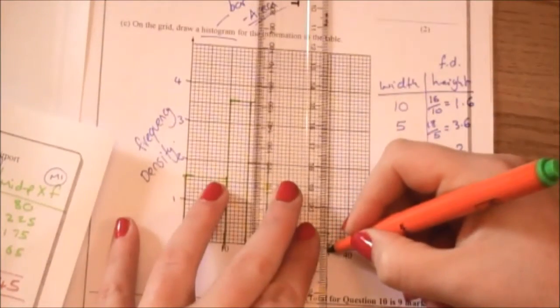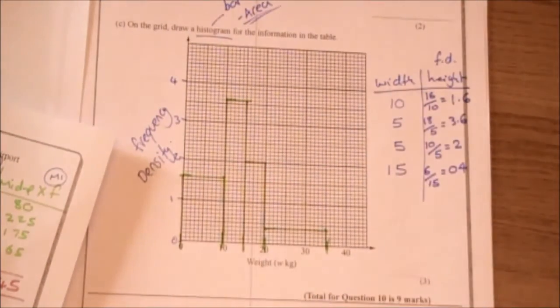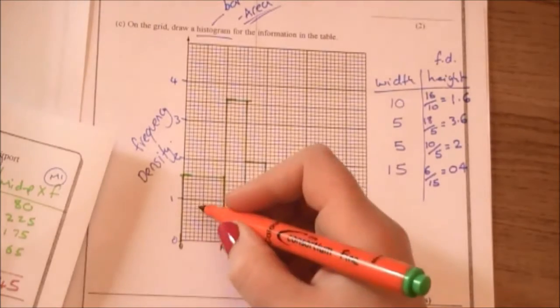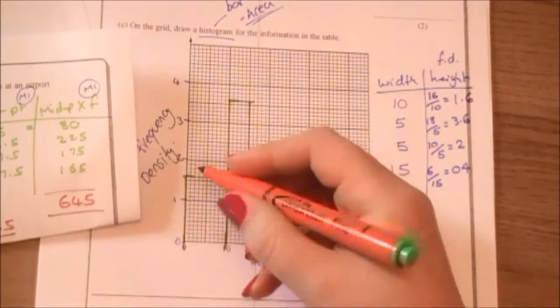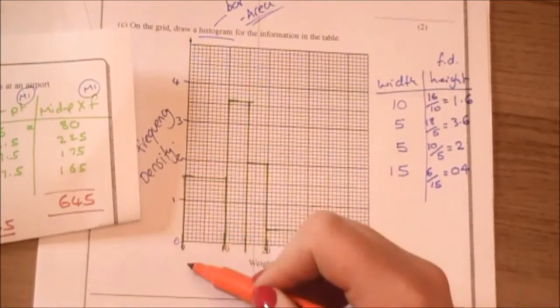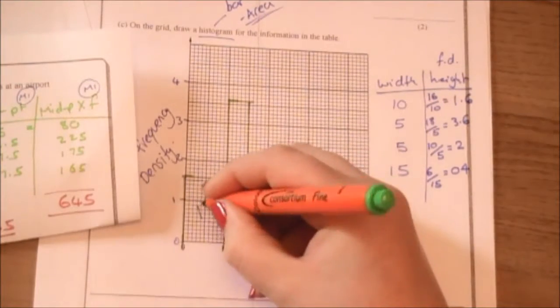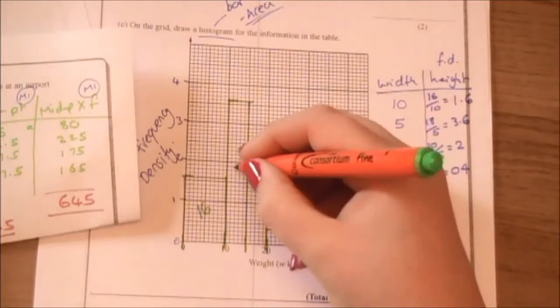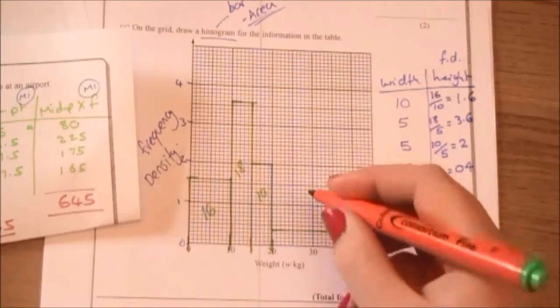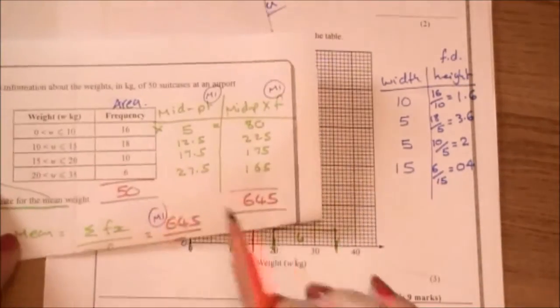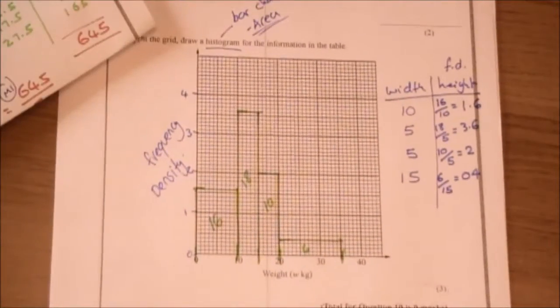And there's my histogram. So you don't need to add this in, but if you were to calculate the area for this, you would have 1.6 multiplied by 10, which would give you a frequency of 16. This would have the frequency or the area of 18. That would be 10, and that would be 6, just like our table wanted.